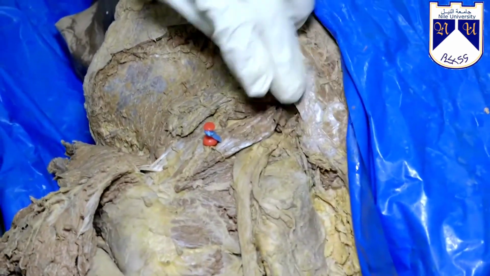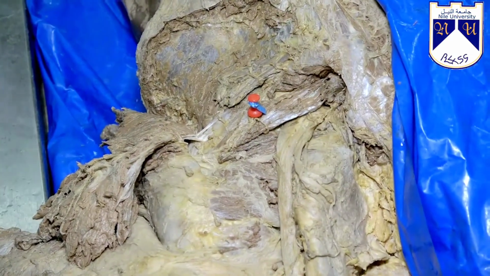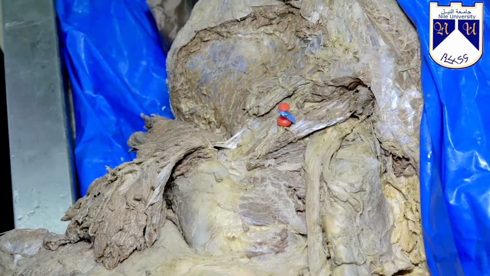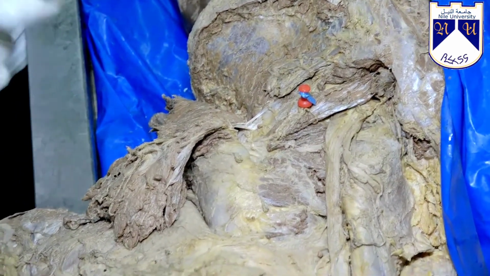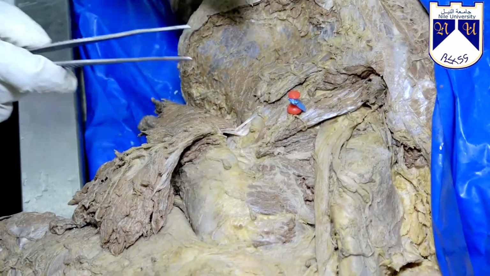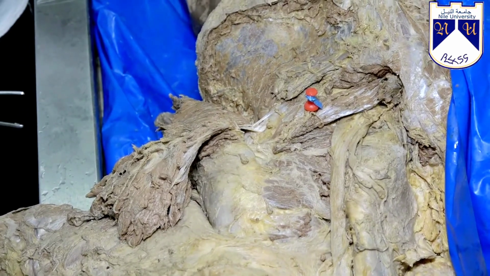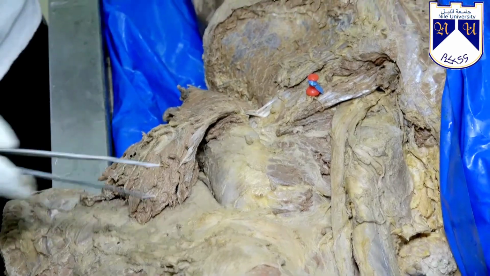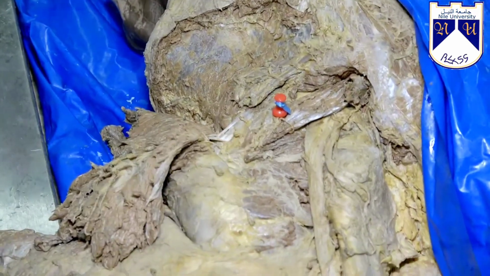This muscle is supplied by anterior rami of S1 and S2 from the sacral plexus itself. About the action of piriformis, it is an abductor and lateral rotator of the thigh. Okay?